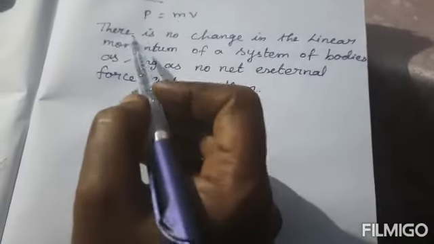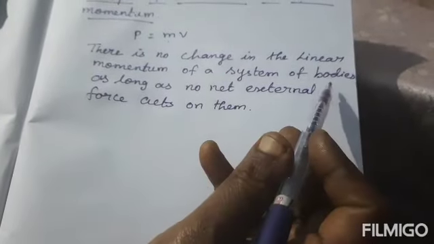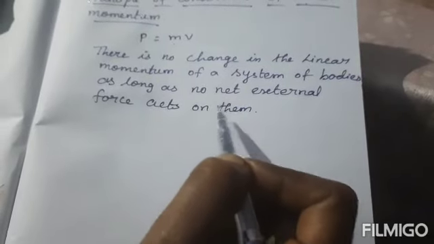Okay, now listen: there is no change in the linear momentum of a system of bodies as long as no net external force acts on them.